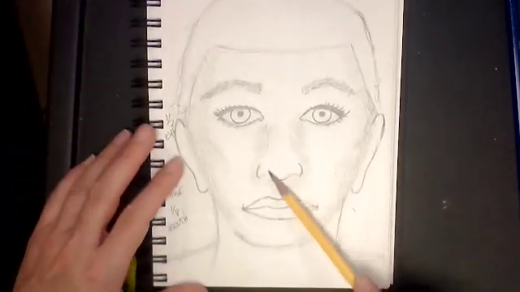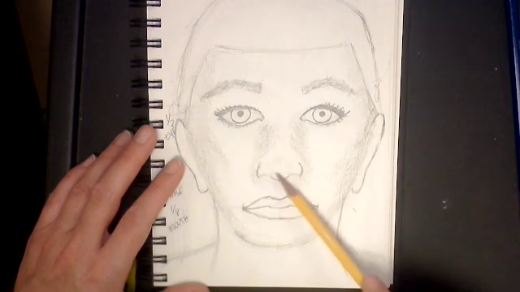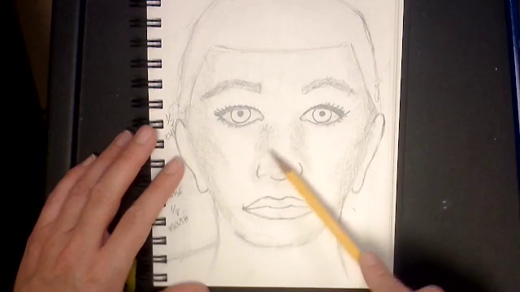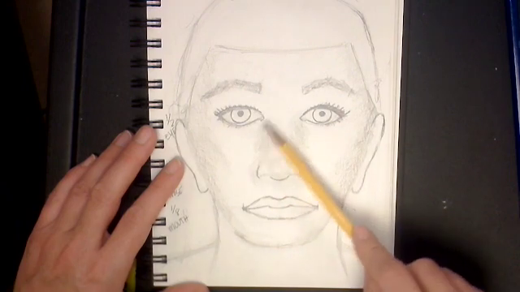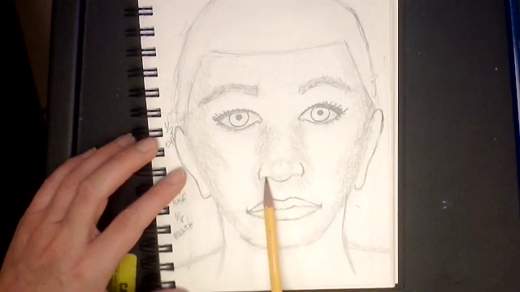Okay, so the tip of the nose actually sticks out the most. So I'm actually going to shade in like a circle right here. And our nostrils will not be getting really any light.